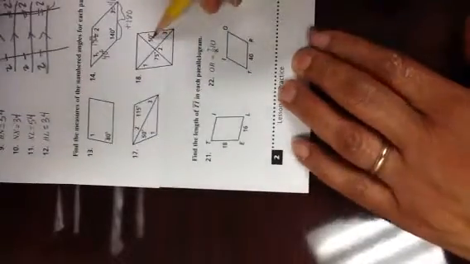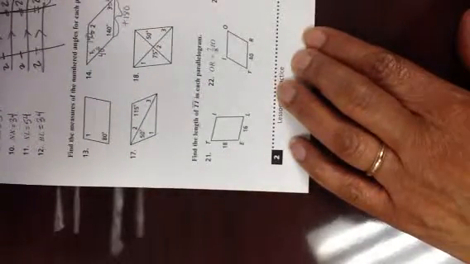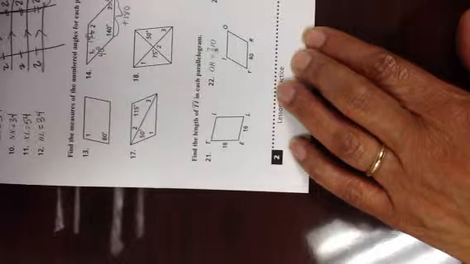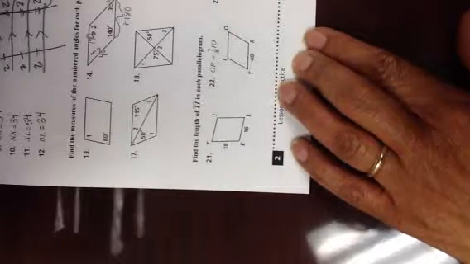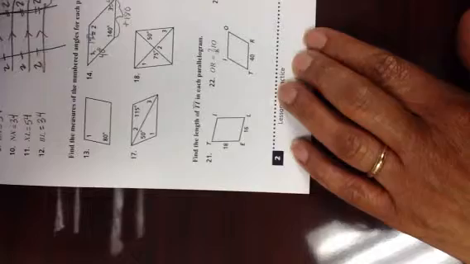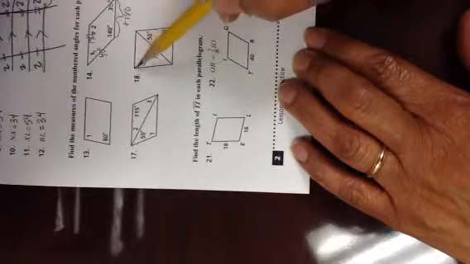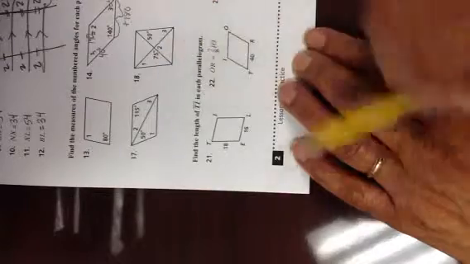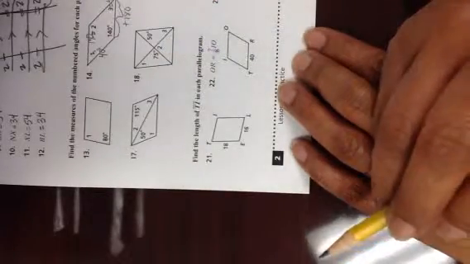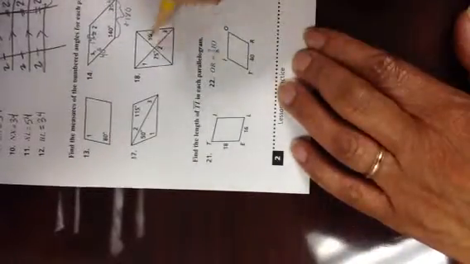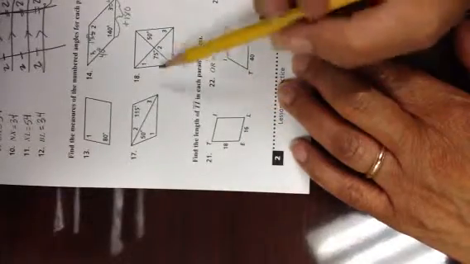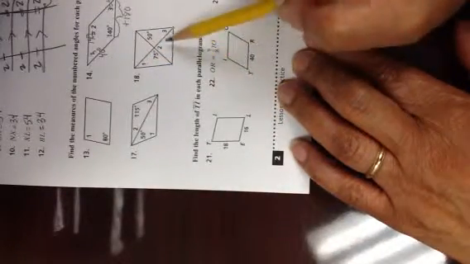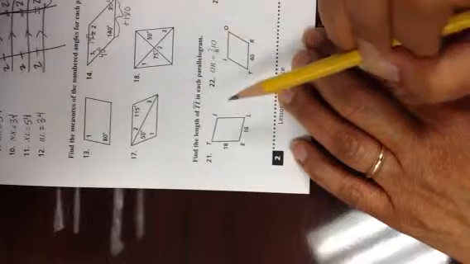Okay? We also talked about looking at this angle, where we have the diagonals here. These are a little bit hard to read, but we should be able to figure out what 1, 2, and 3 are here.